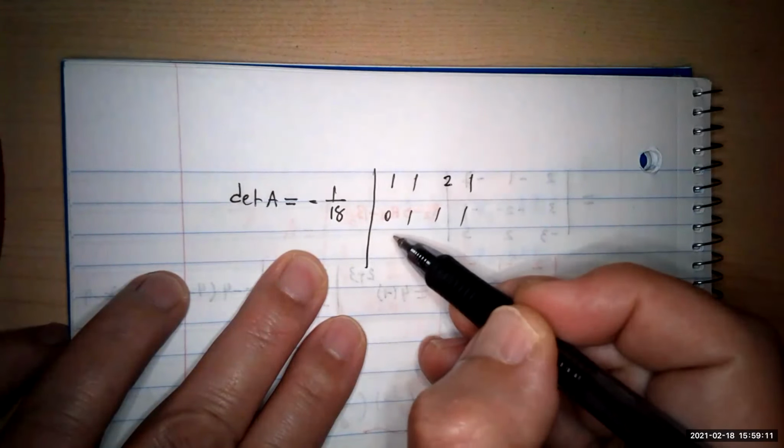So what we're going to do is, this is it. You just use the first column. So it's a negative 1 over 18. Okay, so this is just, the first entry is 1. No sign, because it's going to be negative 1 to the 1 plus 1. And then you reduce it, okay? So I can write it down for you so that you know what's going on.